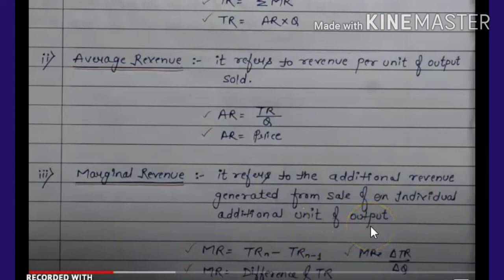So what we are selling additionally, that is known as what? What we are selling additionally and what we are getting in return of that, that is revenue. That is known as what? Marginal revenue. So what is the formula for that? That is the current total revenue minus the previous total revenue, that is TRn minus TRn-1.